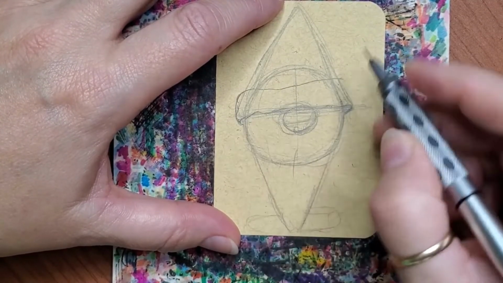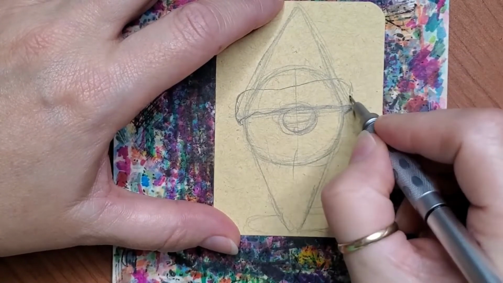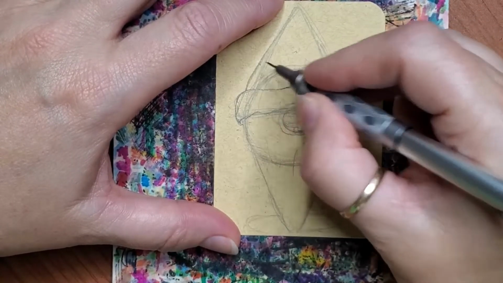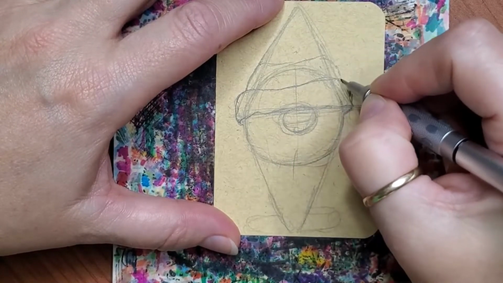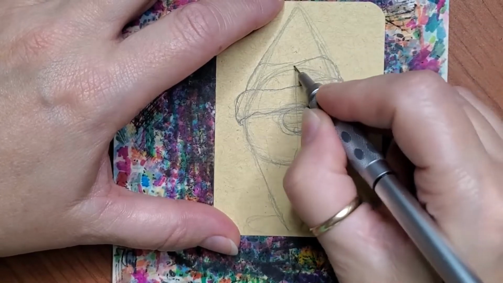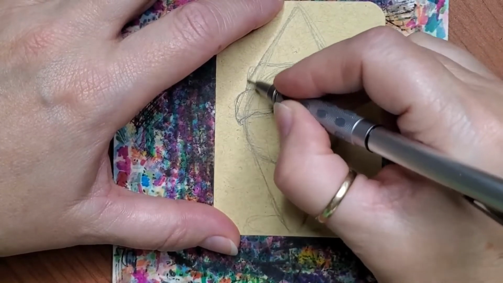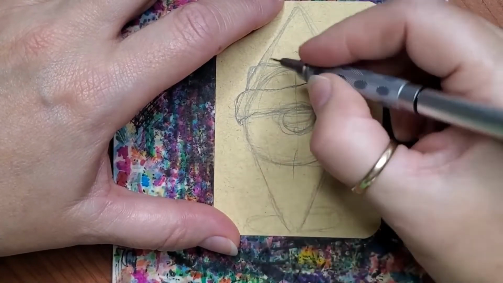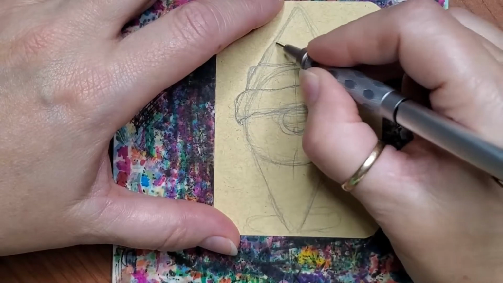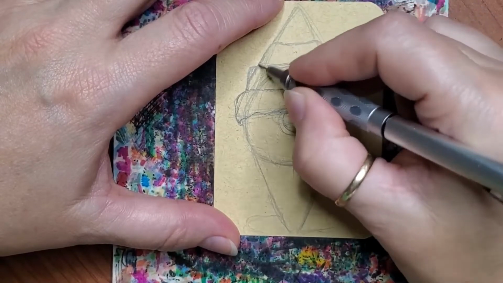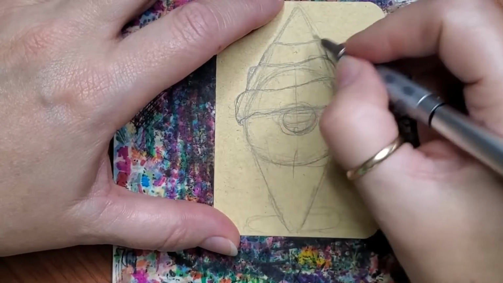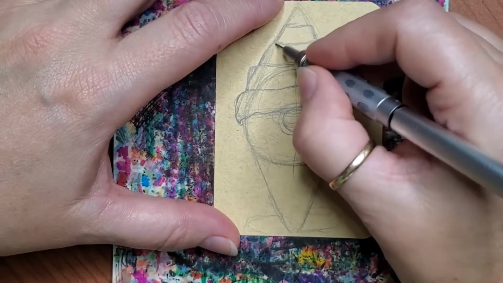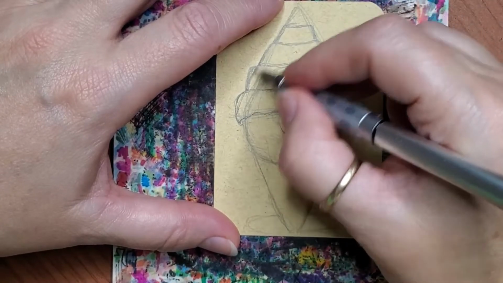So you can put any kind of hat on your gnome. And these are a really, really easy drawing to do if you're new and you're not real confident or comfortable with your drawing skills. So I can put these different bands of colors up here. And all I'm doing is following this triangle shape and using it as a guide so that my hat gets smaller and smaller as it goes up.